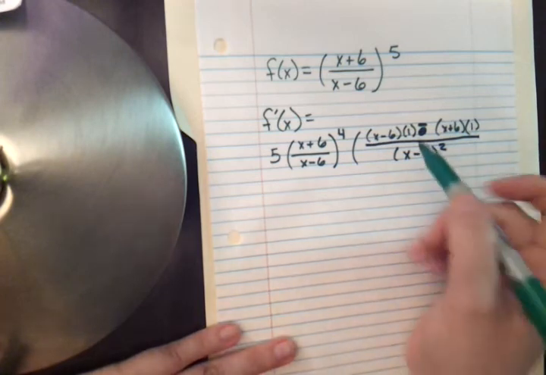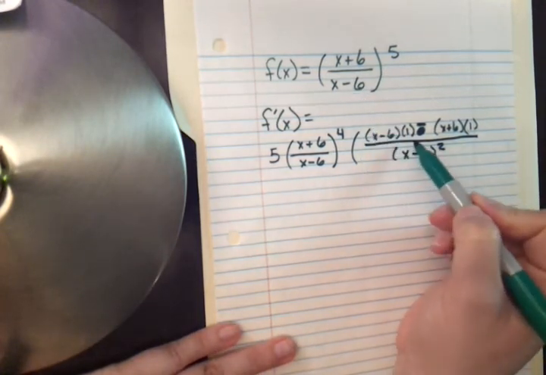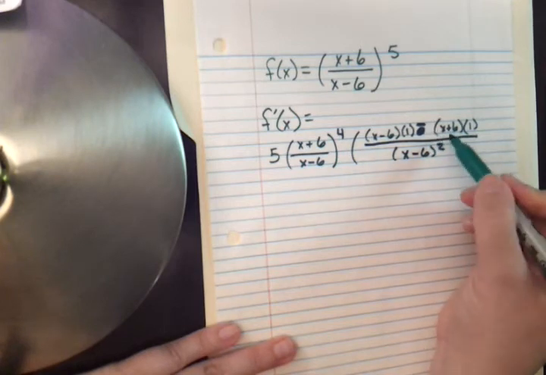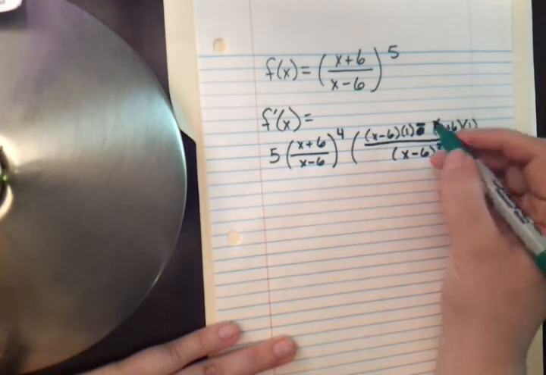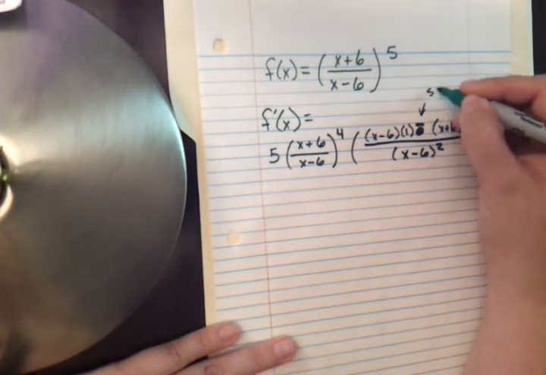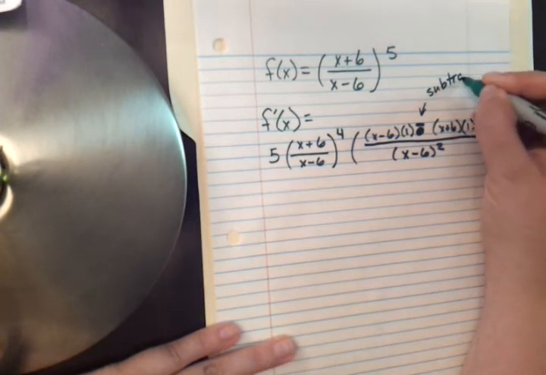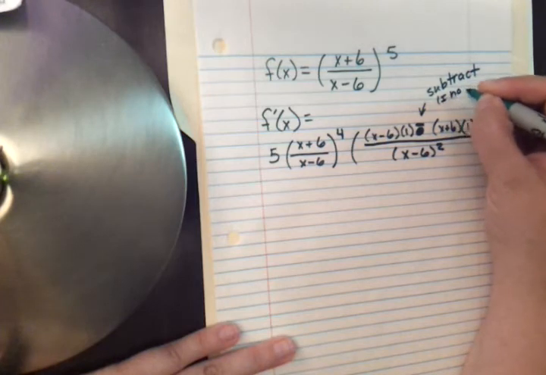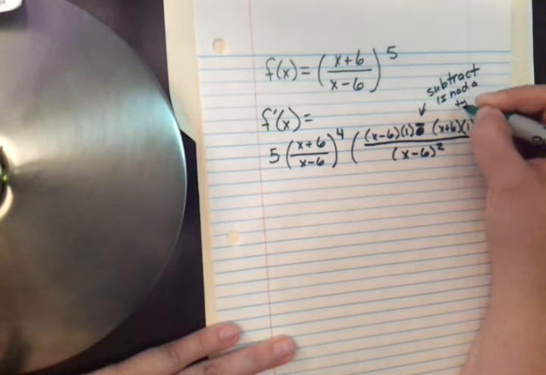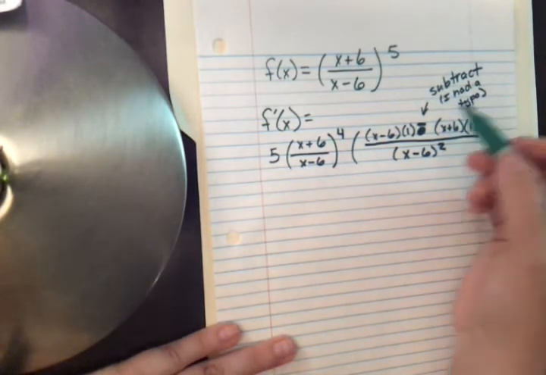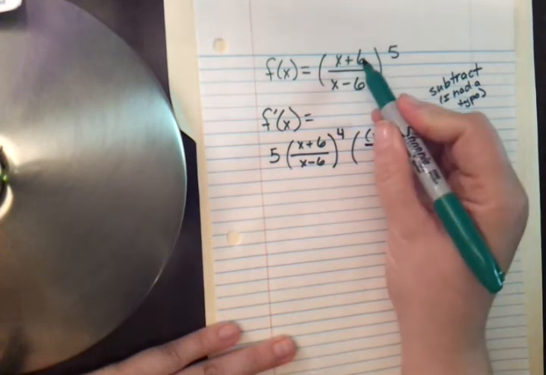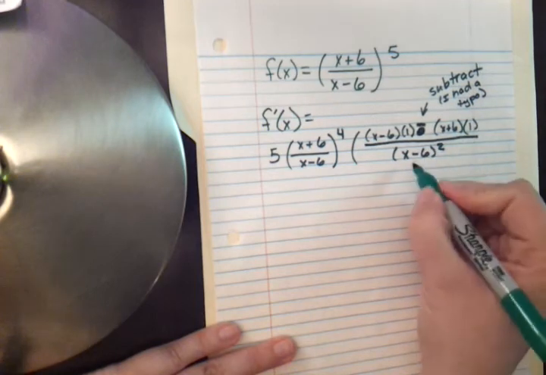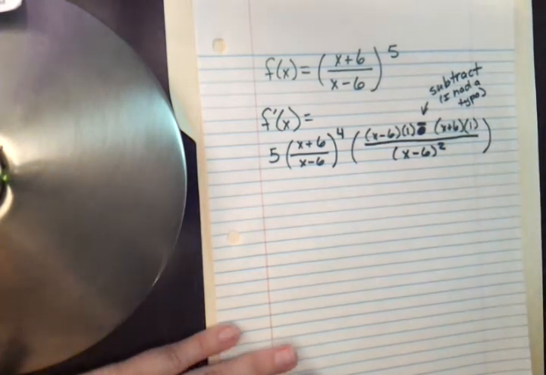So just to be clear, this was what was on bottom. This is the derivative of what was on top. And then we subtract. I know that looks like a crazy symbol there. That's subtraction. I'll write that there so we don't forget that I made a crazy mistake. And then I had a typo. Okay, so subtraction. What was on top? x plus 6 times the derivative of the bottom. That's 1. And all of that over the bottom squared.